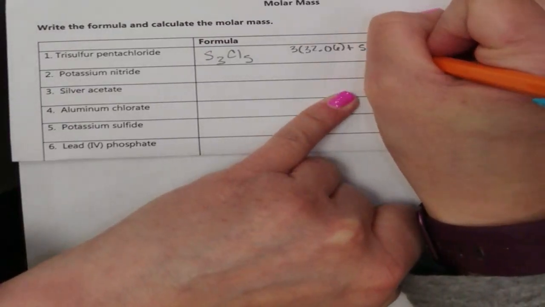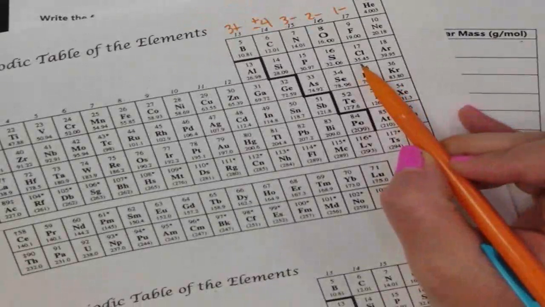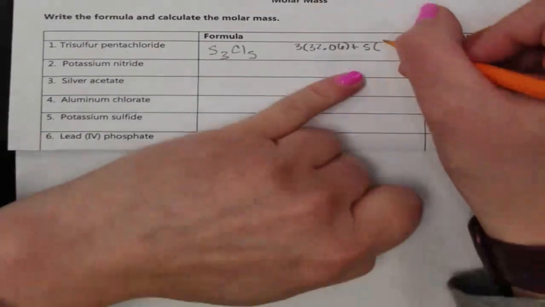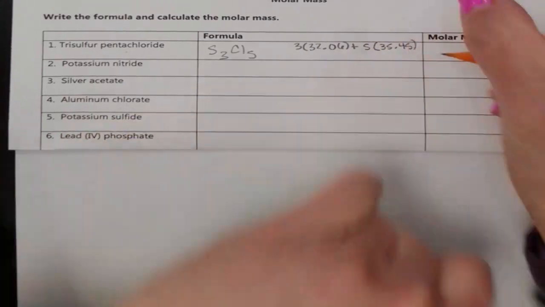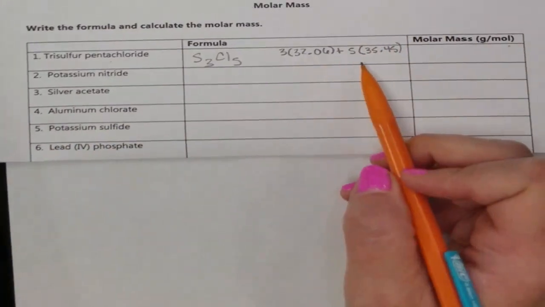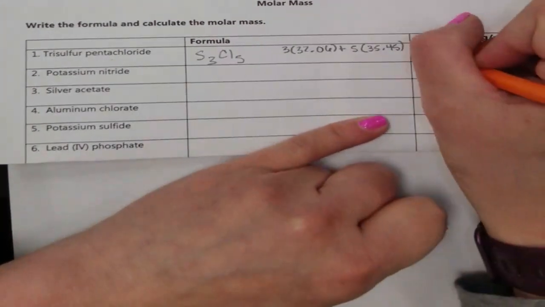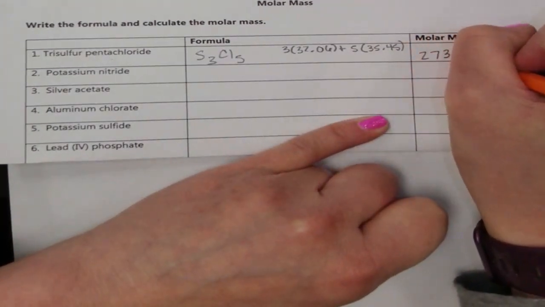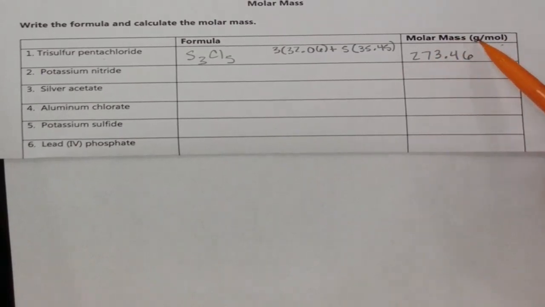There are 5 chlorines, and chlorine has a mass of 35.45. So 3 sulfurs plus 5 chlorines gives us a mass of 273.46. And our unit here is going to be grams per mole. Mole being the molar and mass being the grams.